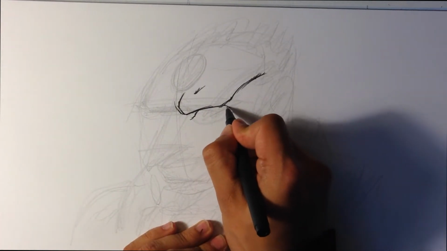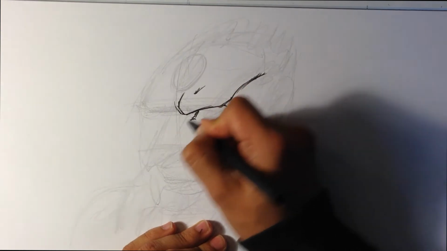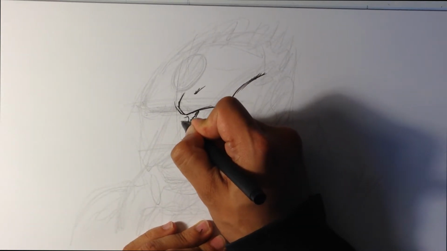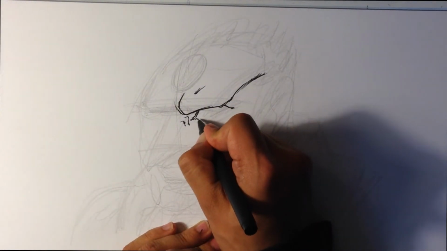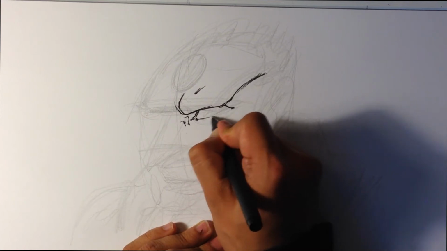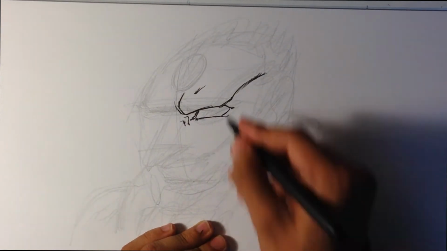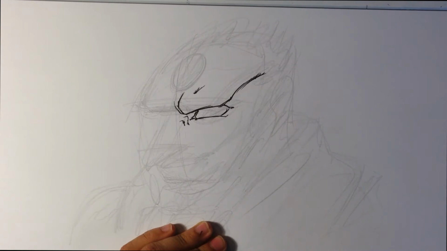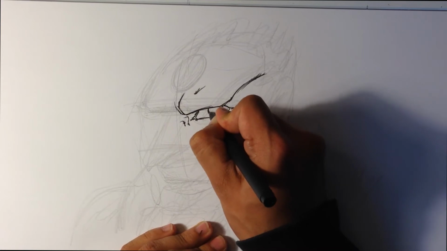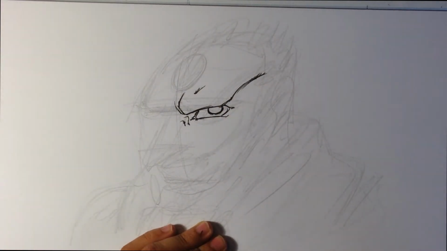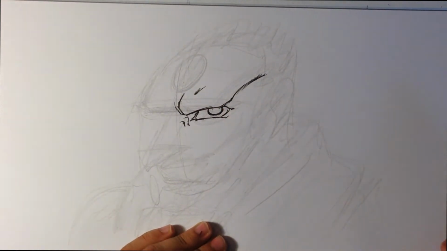Find his eye. Think about how the eye scrunches when it's a little bit mad. Usually when someone's mad or just looking pissed off or evil, it's a good idea to make the top part of the eye hidden a little bit.